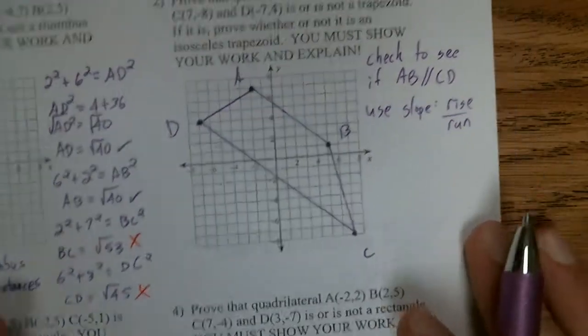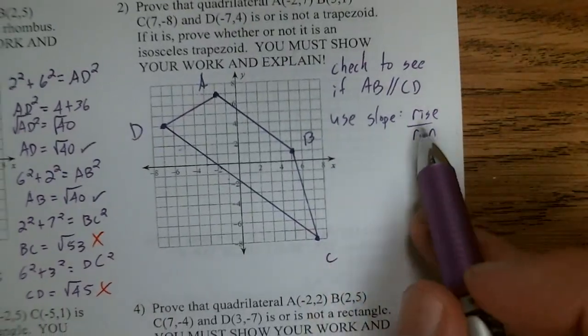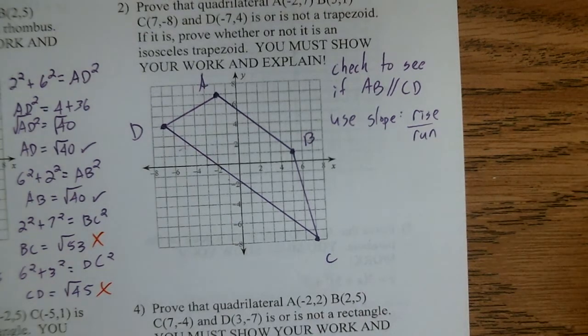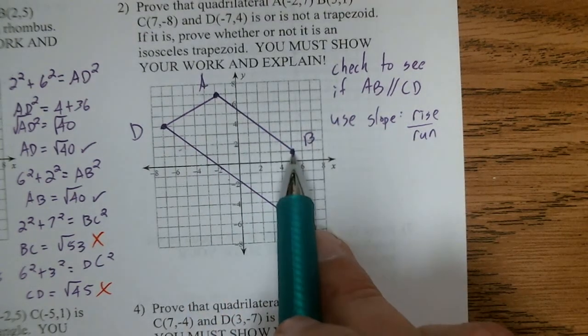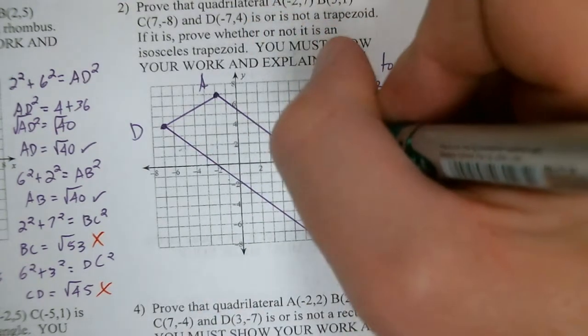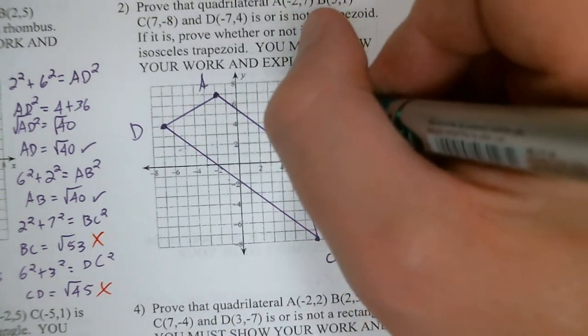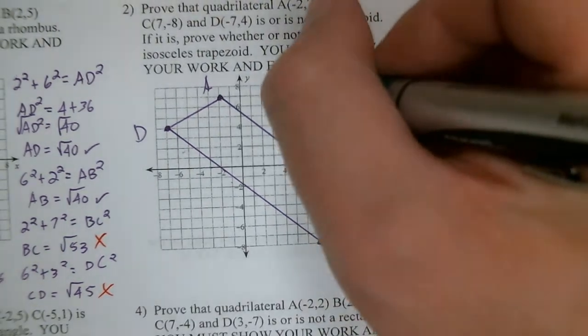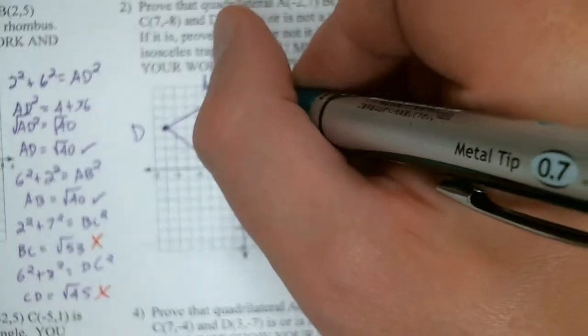So I'm going to use rise over run. I want to rise first. When I'm trying to find the slope of AB, I'm going to start at the bottom point because I need to rise first. So I rise 1, 2, 3, 4, 5, 6. That's a rise of 6. And I'm running to the left, 1, 2, 3, 4, 5, 6, 7.